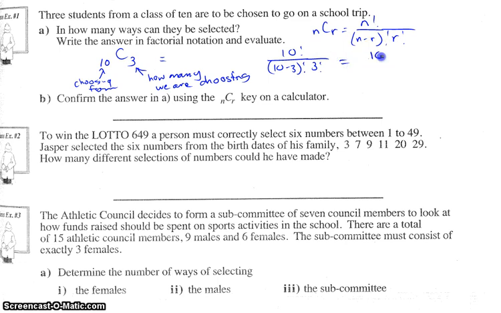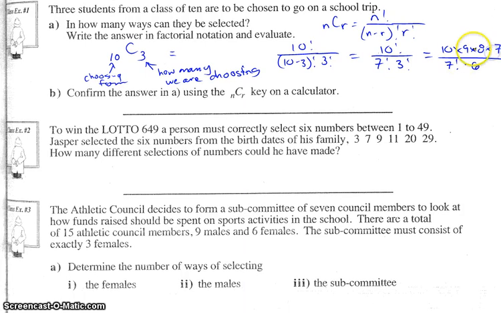We could simplify that a bit. 10 factorial over 7 factorial, 3 factorial. We could expand the 10 factorial, 10 times 9 times 8 times 7. Hey, we've reached the one on the bottom. This is going back to lesson 2, you guys. And then 3 factorial we know is equal to 6, because it's 3 times 2 times 1. So let's just change that to a 6. 7 factorial disappears.